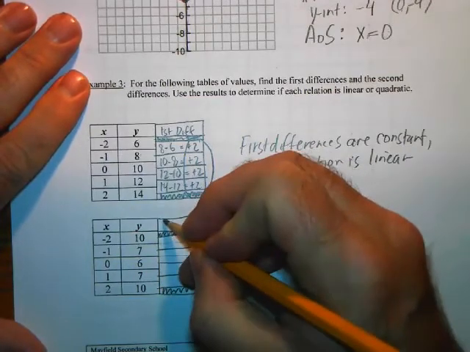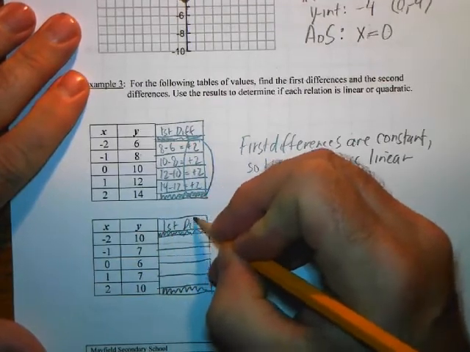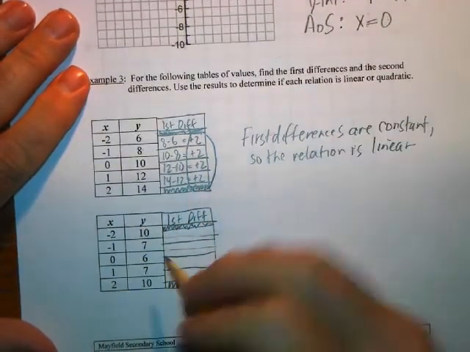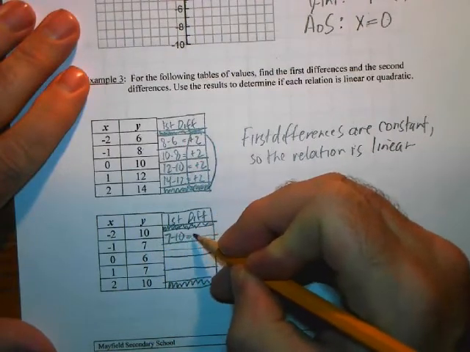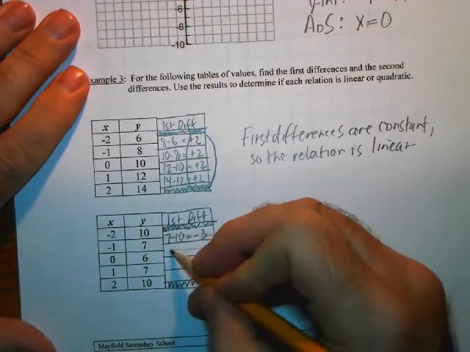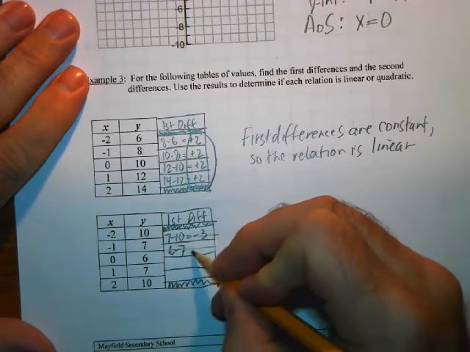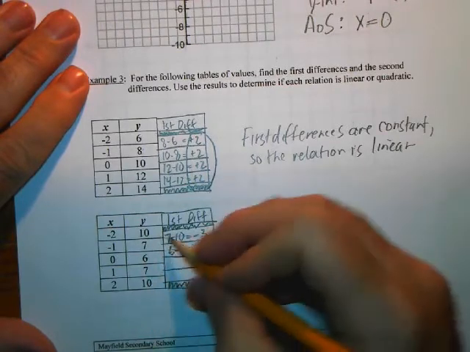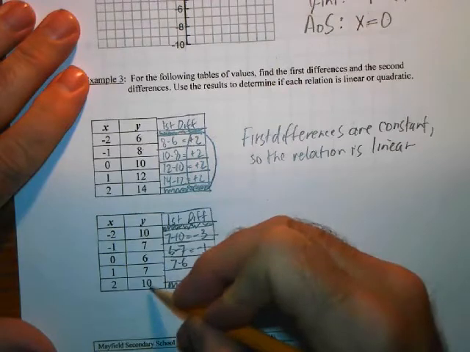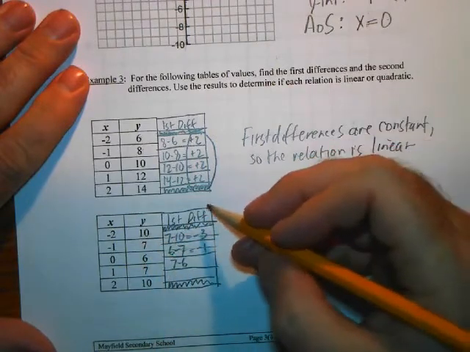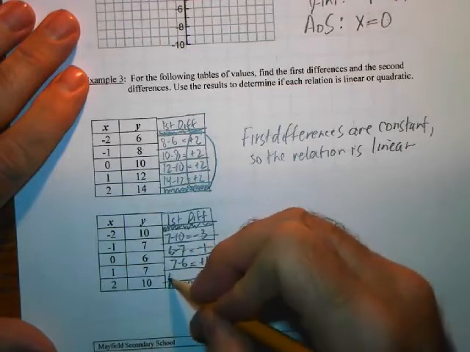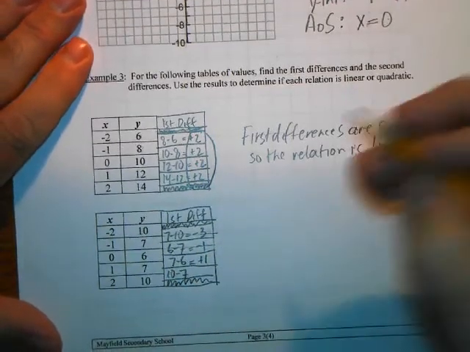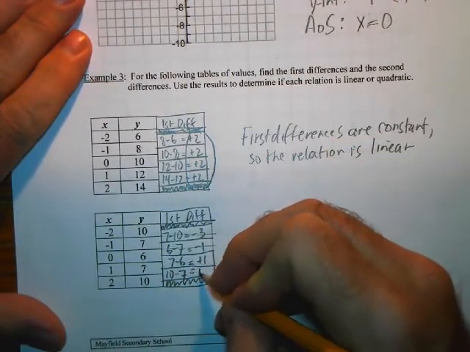I'll call this one first diff, for differences. This time it's 7 minus 10, which is equal to negative 3. 6 minus 7 is negative 1. 7 minus 6, and you can see the order is very important, that's going to be positive 1, and then 10 minus 7 is positive 3.